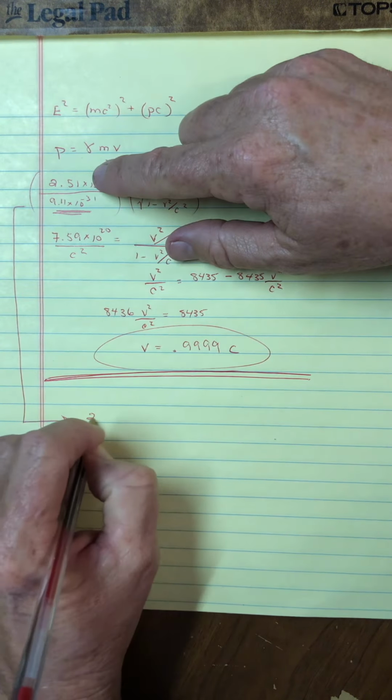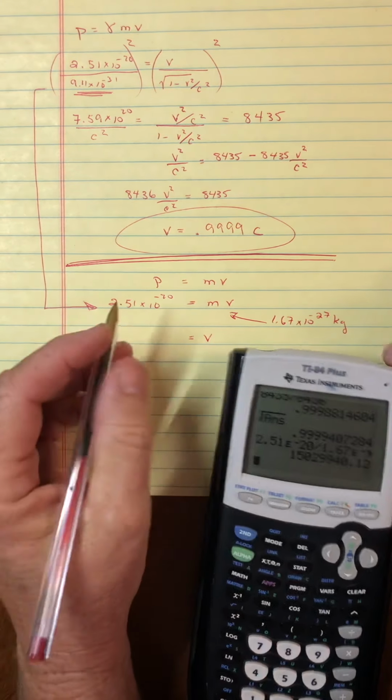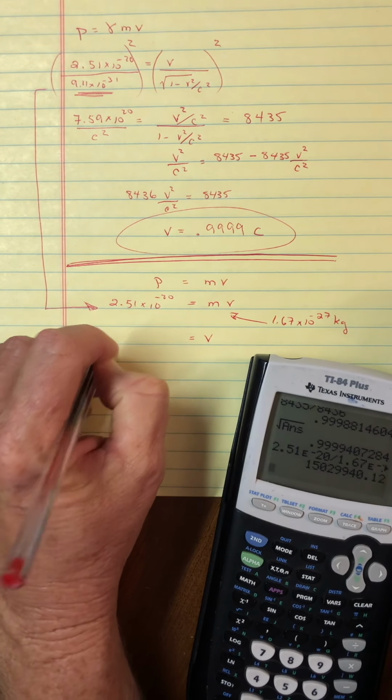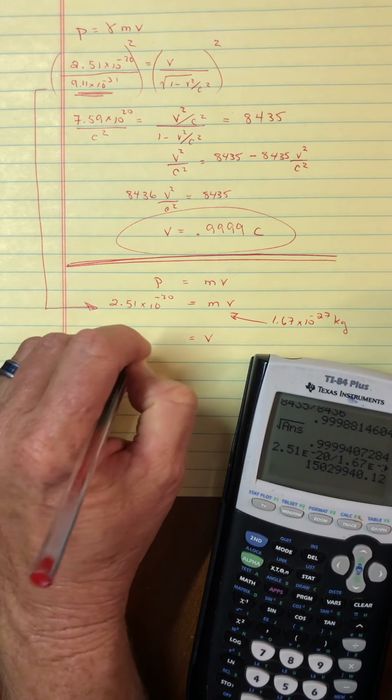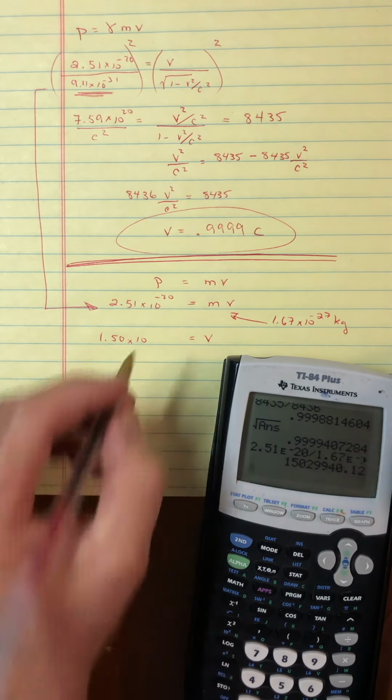So grabbing my calculator, 2.51 times 10 to the negative 20, and divide it by 1.67 times 10 to the negative 27, I get a speed of 1.50 times 10 to the 1, 2, 3, 4, 5, 6, 7.